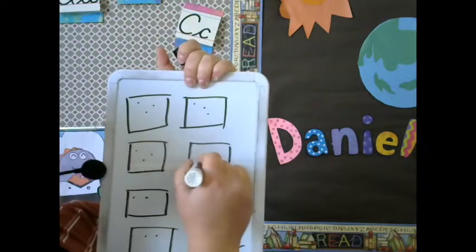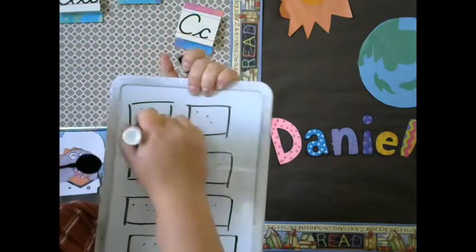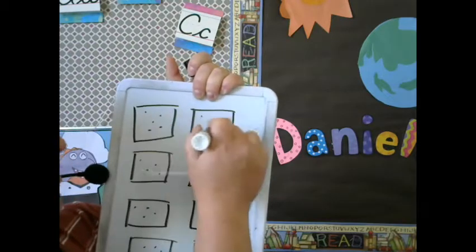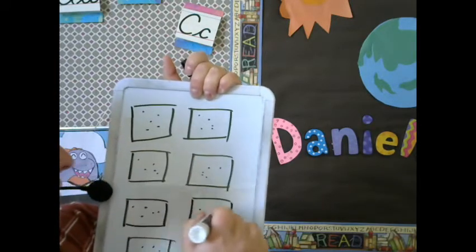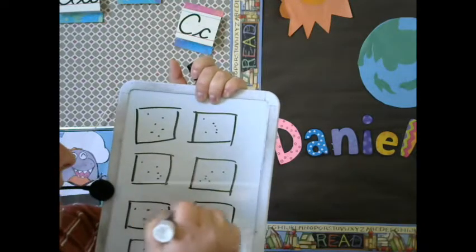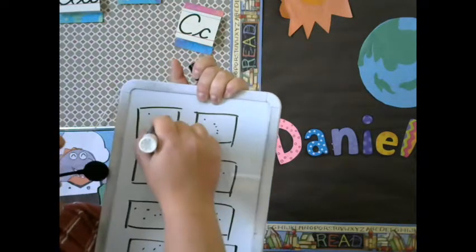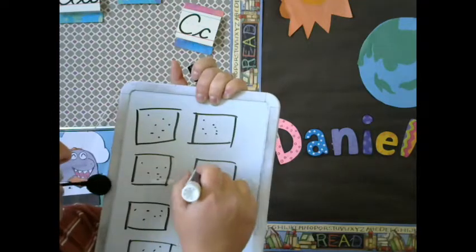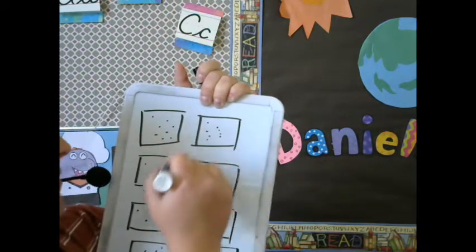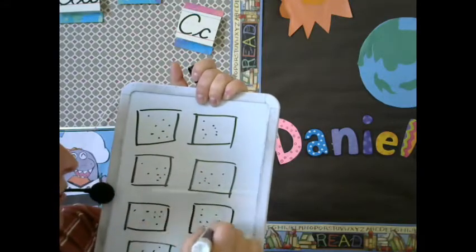17, 18, 19, 20, and so on, continuing to count through 36, 37, 38, 39, 40, up through 56, 57, 58, 59, 60, 61, 62, 63, 64. There, and I counted all the way to 64.